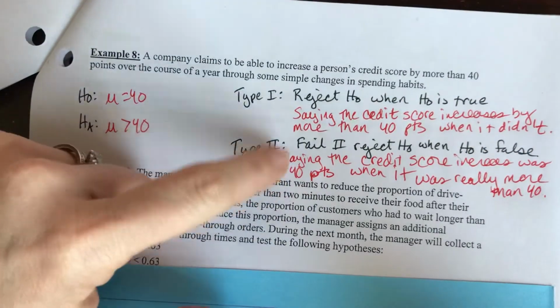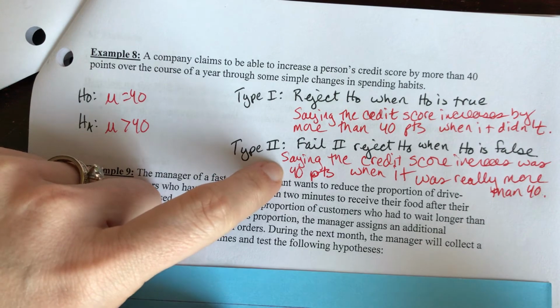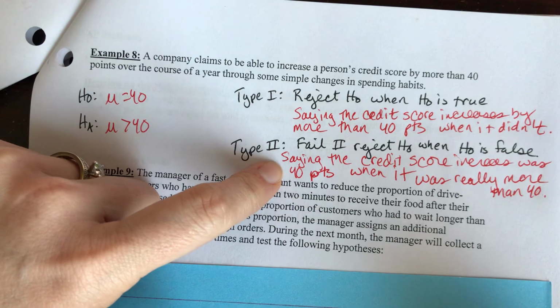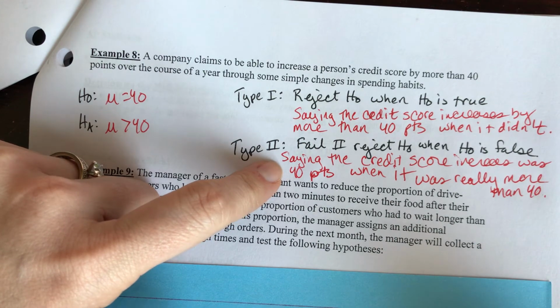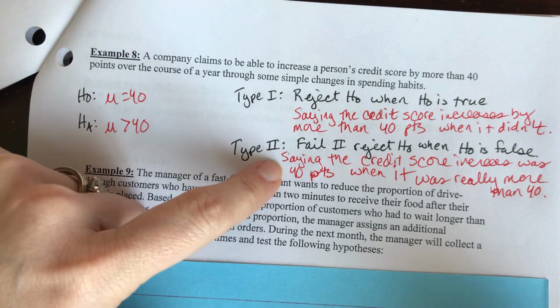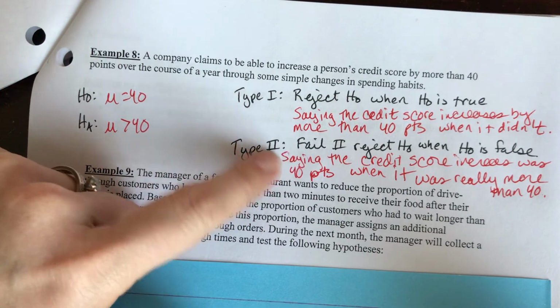Okay, this is a problem for the company as well, because if research finds that the company isn't raising it by more than 40 points and they really are, they're going to miss out on customers because people aren't going to go to them because they don't think they're the best, when really they might be an amazing company. Okay, so that's also a mistake.